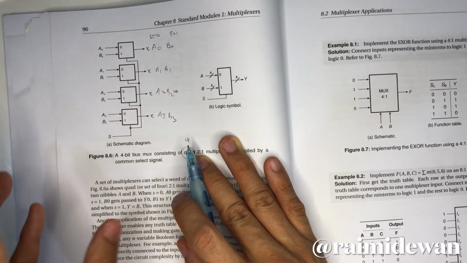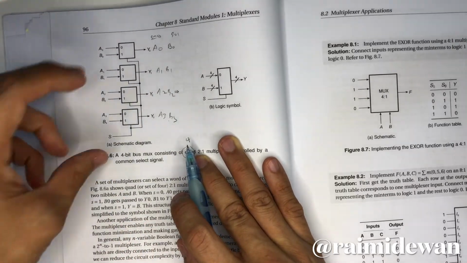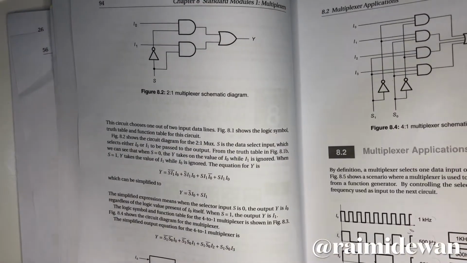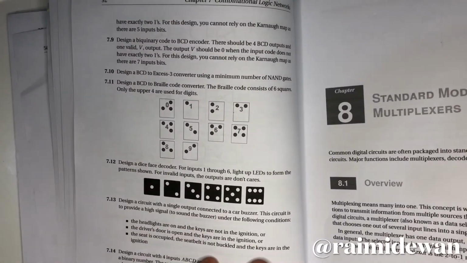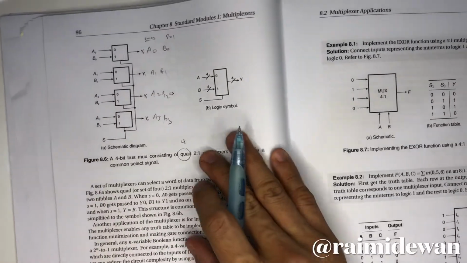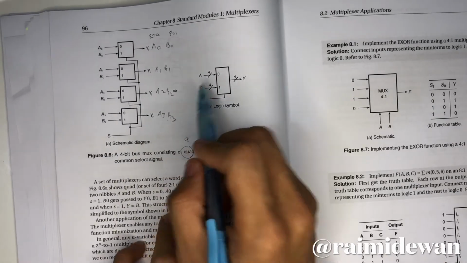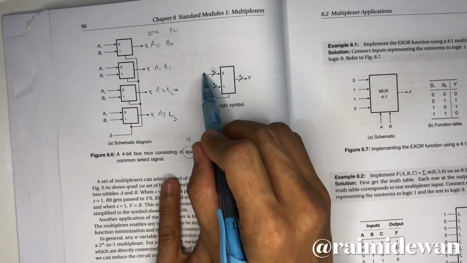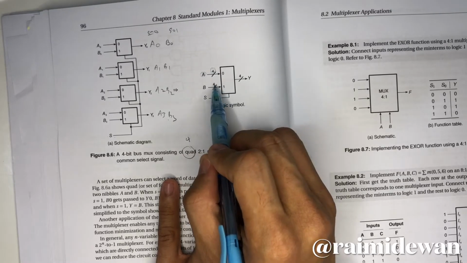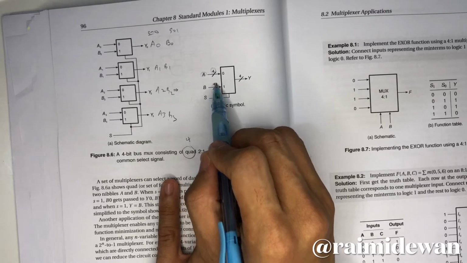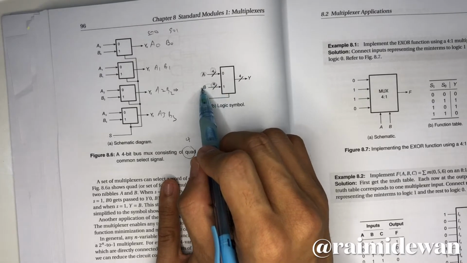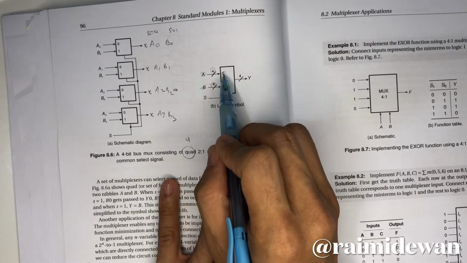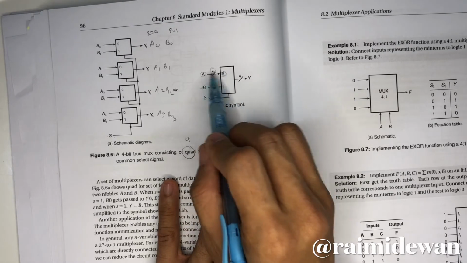So from the schematic diagram, you can make a brief, compact logic symbol. Here you have A, B, Y. If you have 4 here like this, it means there are 4 inputs of A. If you have 4 at B, there are 4 inputs of B. And you see this data select, if it's 0, it will choose this to go to here.